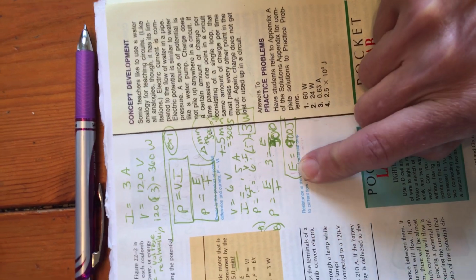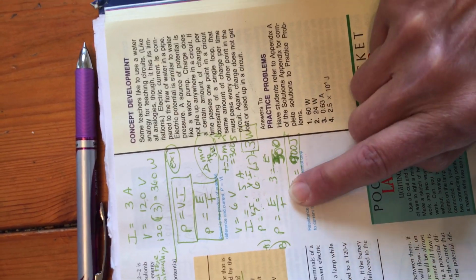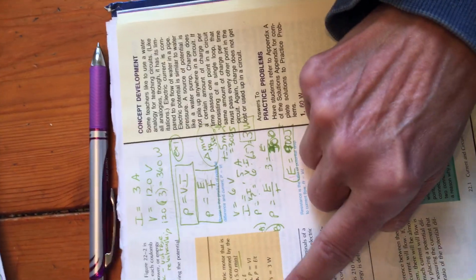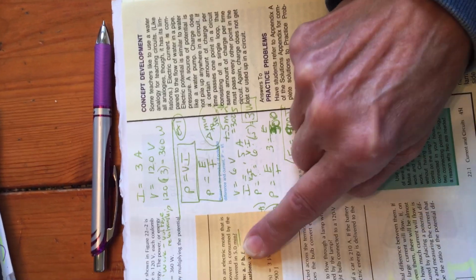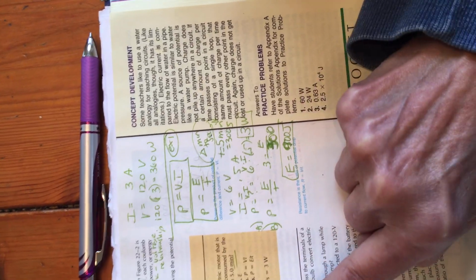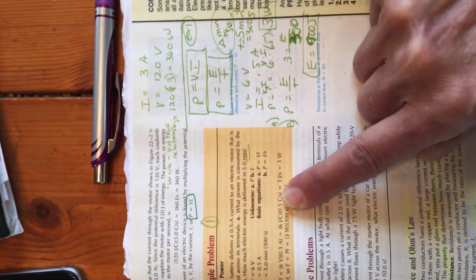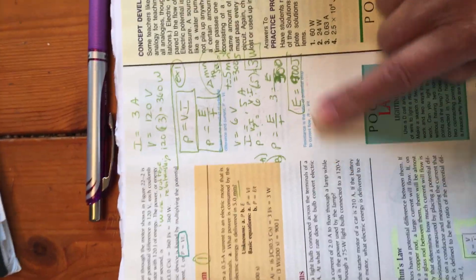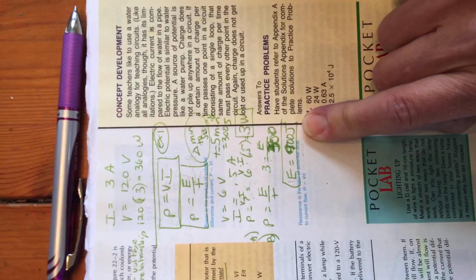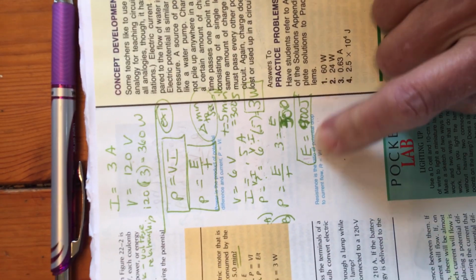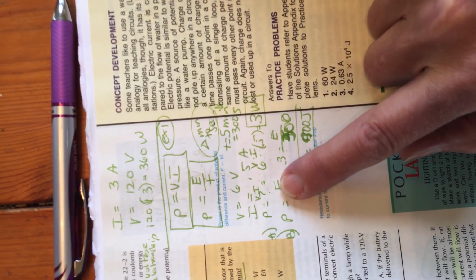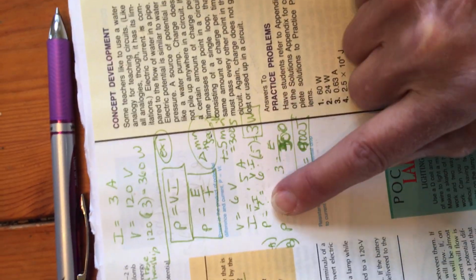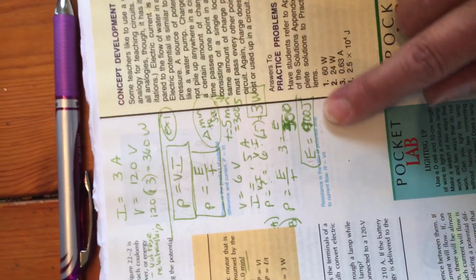So we put it in this formula, 3 equals E over T. And they said if you did it for 5 minutes, well, we changed that to seconds because this is in joules per second, and we need our seconds to cancel out so that it is in joules. So we do times 300 on both sides to get it out of the denominator, and 300 times 3 is 900 joules. 900 joules. We got it right.